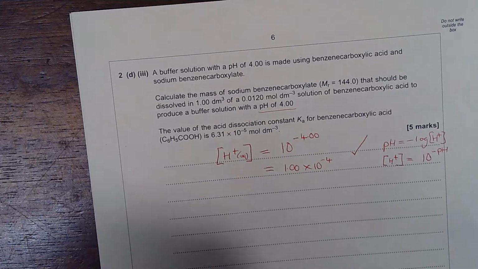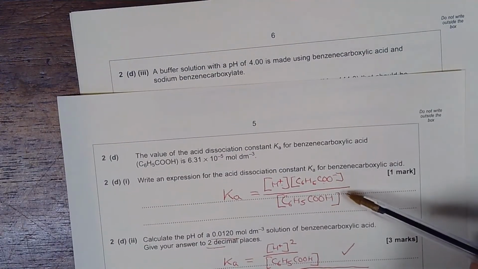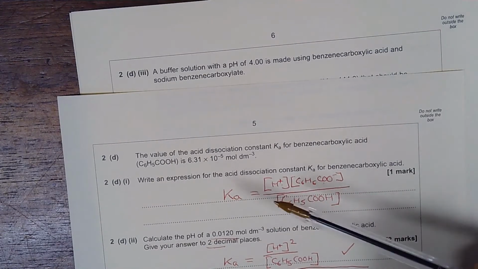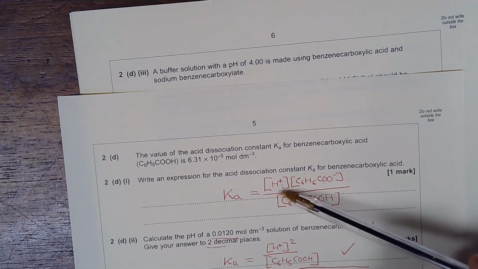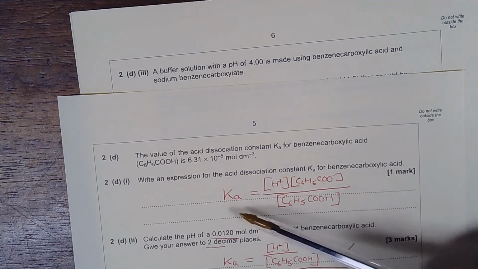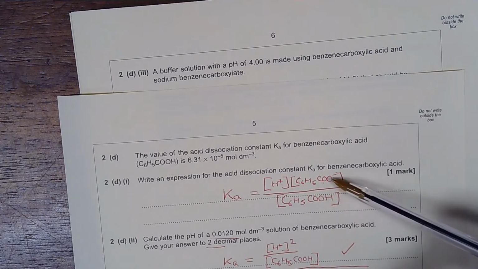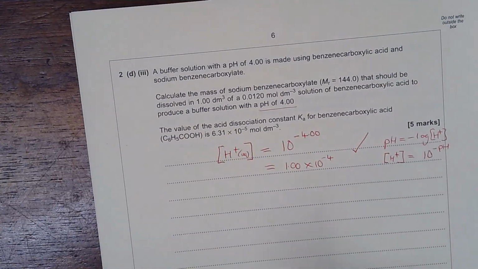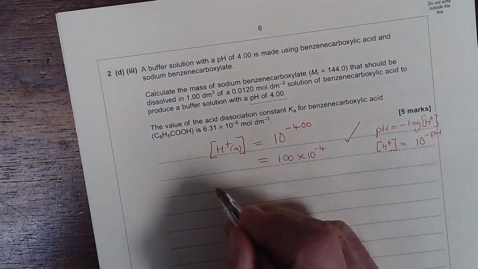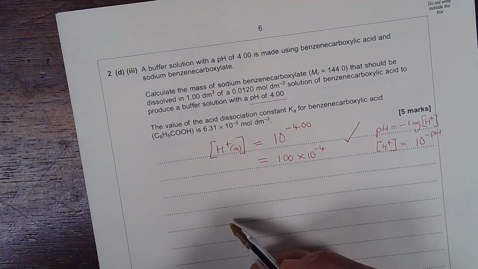You then have to appreciate that if we use our dissociation constant from the last question, so if we go back to this relationship here and rearrange, we can make H+ the subject. So we can say that H+ is equal to Ka multiplied by the concentration of the benzene carboxylic acid divided by the concentration of the benzene carboxylate.